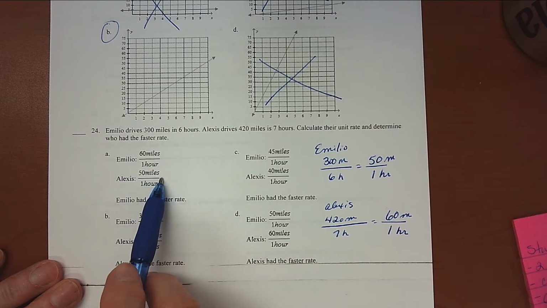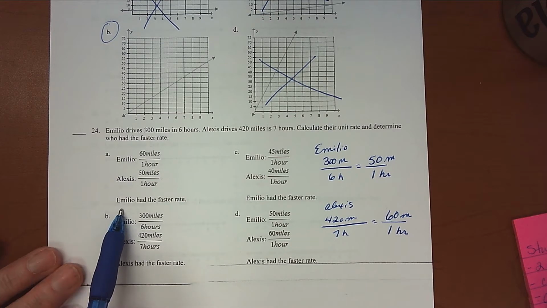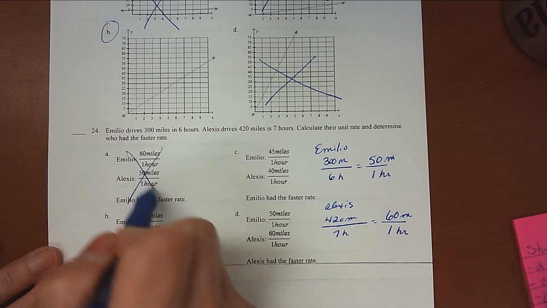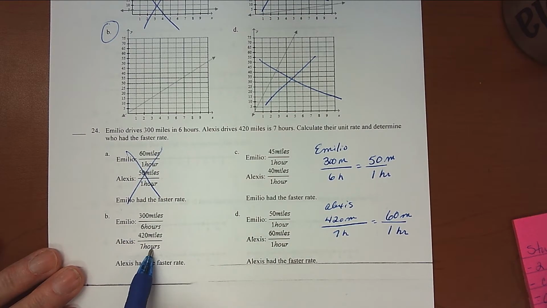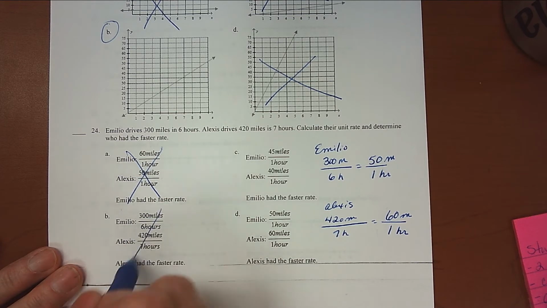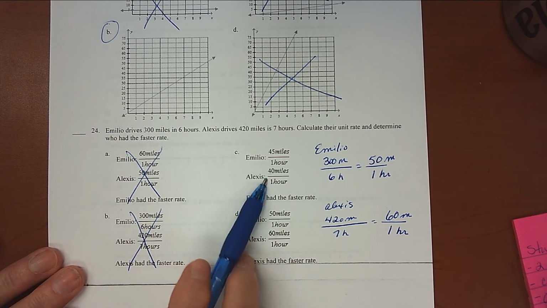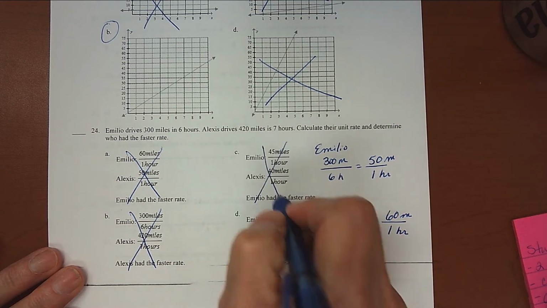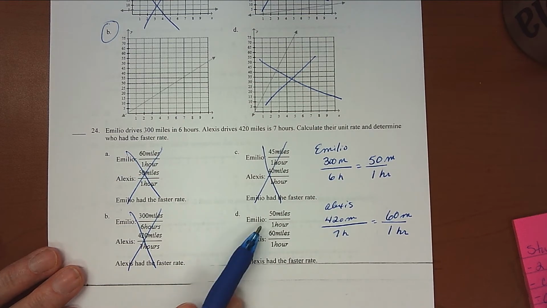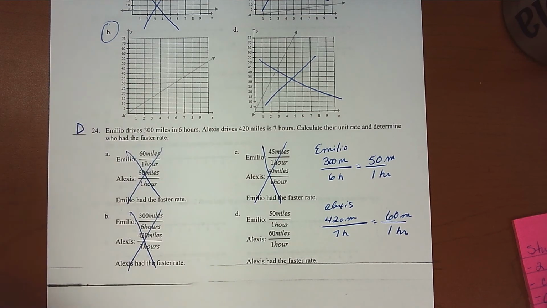That matches our hourly rates, but this says Emilio goes faster, so that's not it. B, this isn't the unit rate, so that can't be it. This one doesn't match anything that we figured out, so that can't be it. So by process of elimination, this one better be right. Sure enough, Emilio 50 miles in 1 hour, Alexis 60 miles in 1 hour, and Alexis has the faster rate. So that's D. All right, that was page 4 and 5.